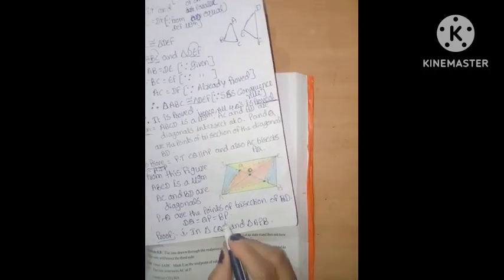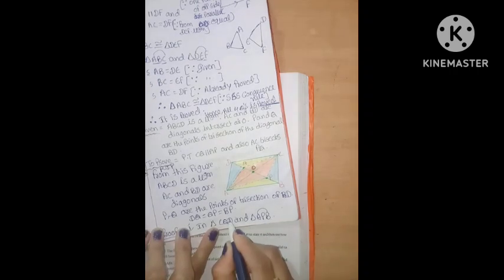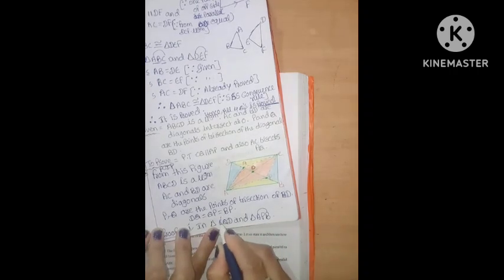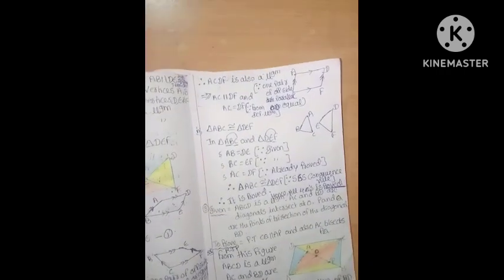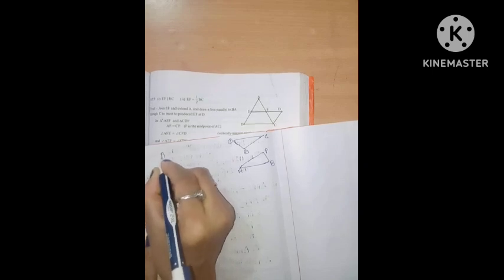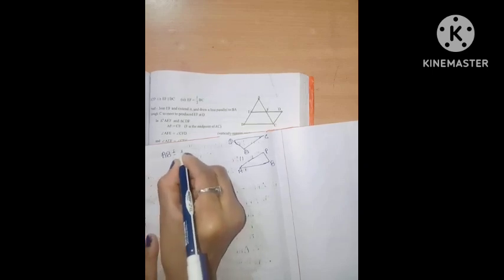First, in these two triangles, what information is given? AB is equal to CD, or DC.